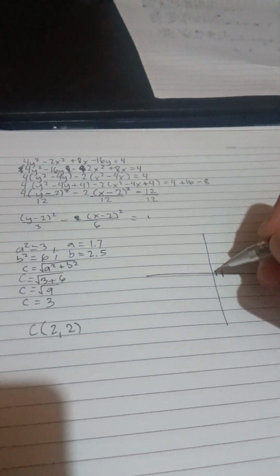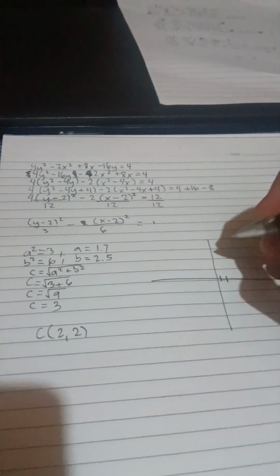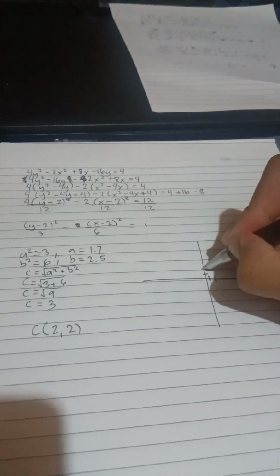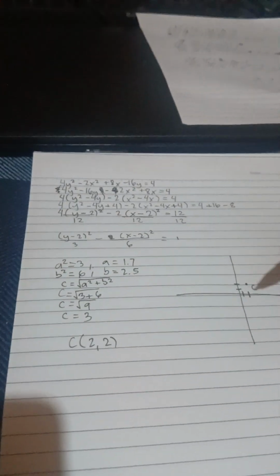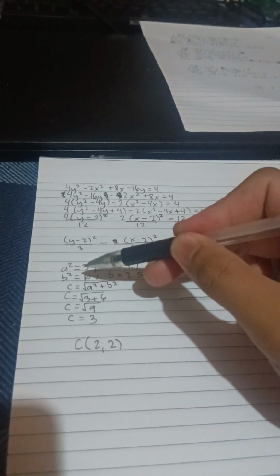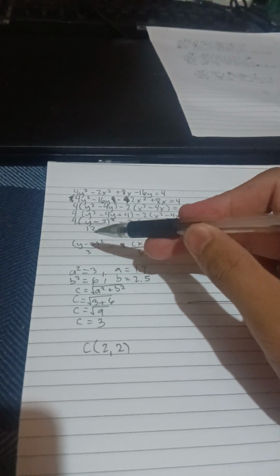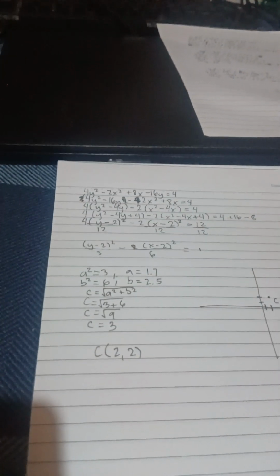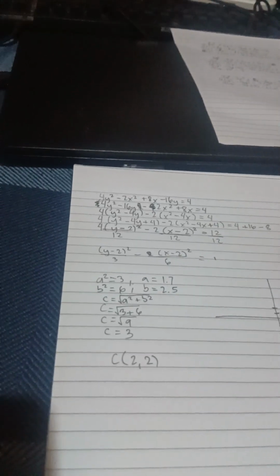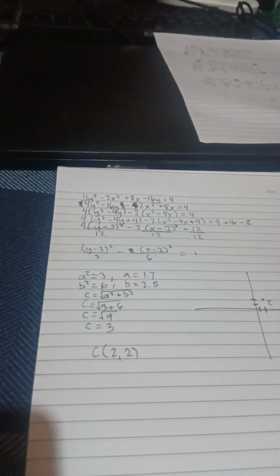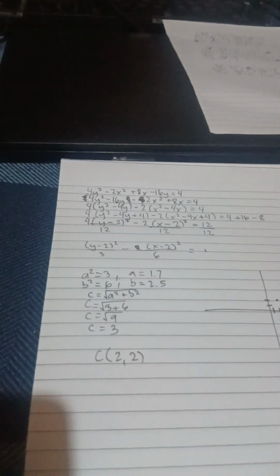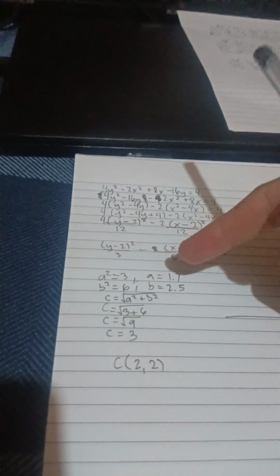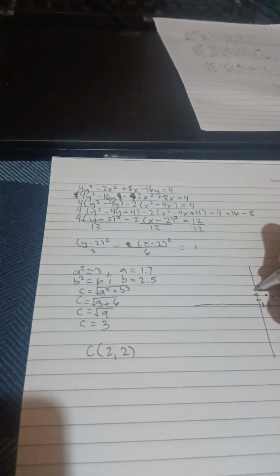Then because a is underneath the term which is y, we need to count a times up and down in the vertical plane, because the a squared is under the y coordinate. So let's move it to 1.7. So it would be 1, then approximately 1.7, which is here. This would be vertex 1. Then again 1, then approximately 1.7 would be here.